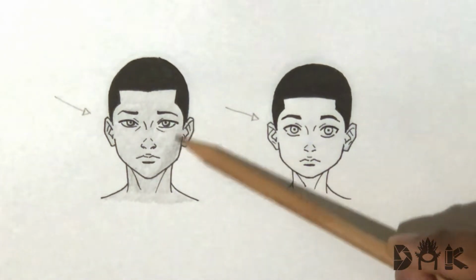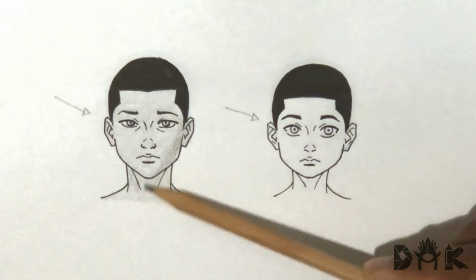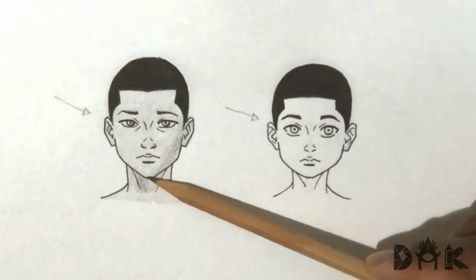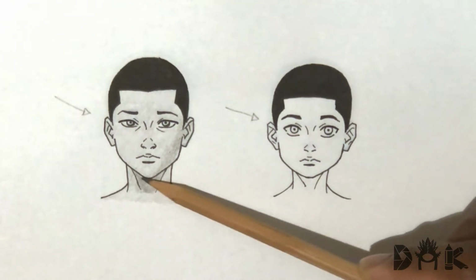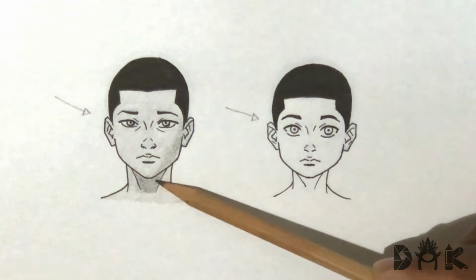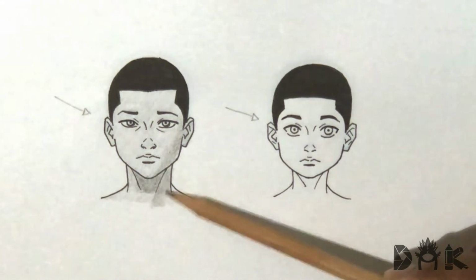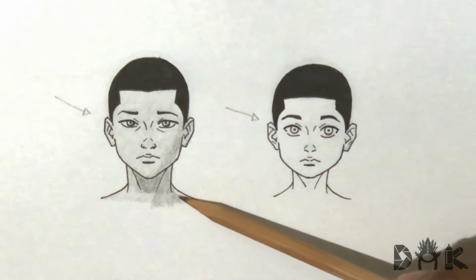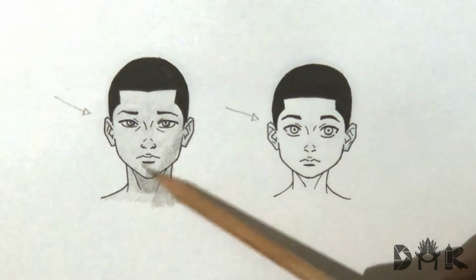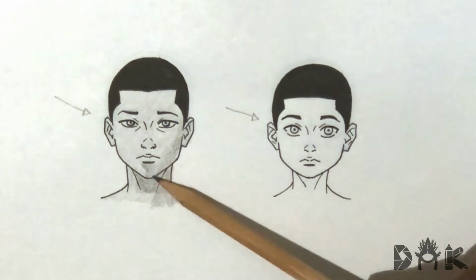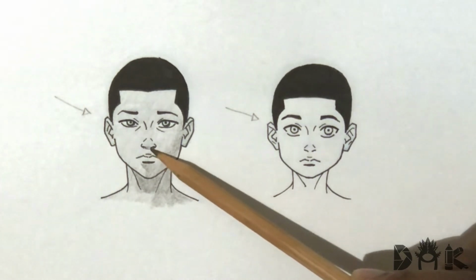Since the light source is coming from the left, we'll have a lot of shadow on the right. An easy place is underneath the neck, which usually has the most shadow, so just keep that in mind. Whenever you're doing the neck, usually have a lot of shadow underneath there. And right here, some shadow. Underneath the nose is also a place that usually has a lot of shadow.